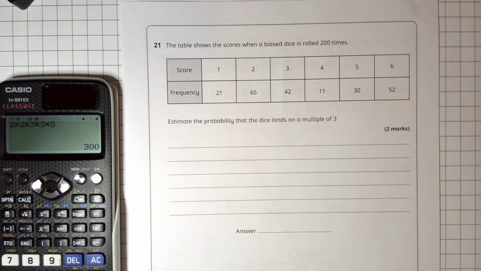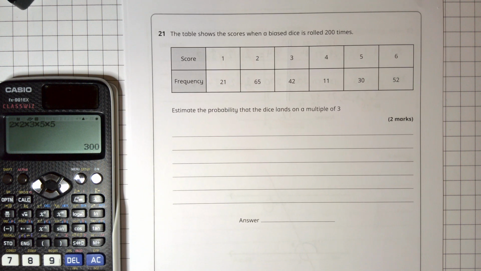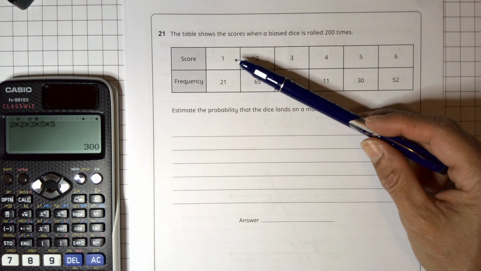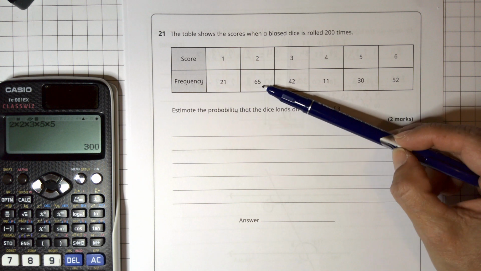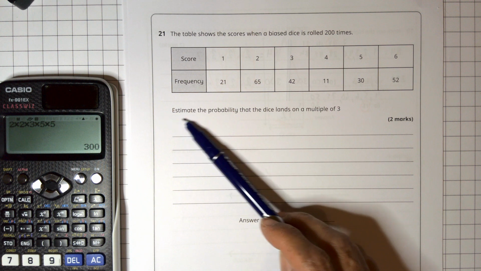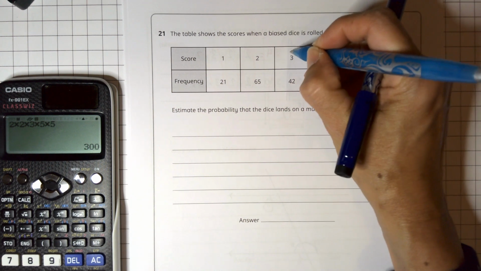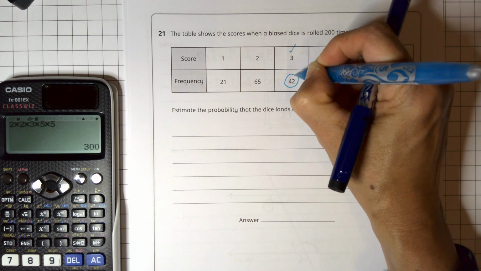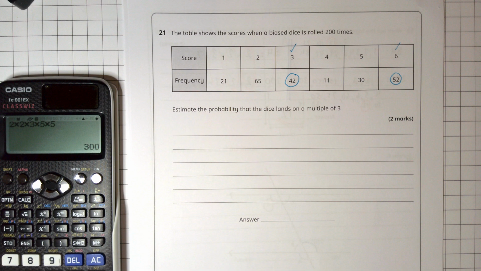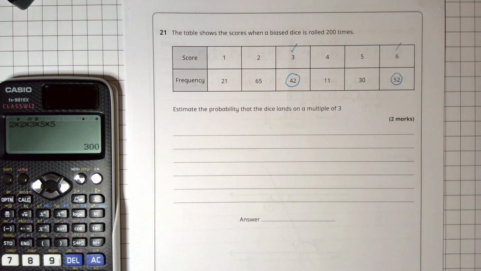Question 21 says here's a table, it shows the scores of a biased dice when it's rolled 200 times. So how many times did it score a 1? 21 times. How many times did it land on a 2? 65 times, etc. Estimate the probability that the dice lands on a multiple of 3. So we need to find where the multiples of 3 are. This is a multiple of 3 and it landed on it 42 times. This is a multiple of 3 and it landed on it 52 times. The other scores are not multiples of 3.